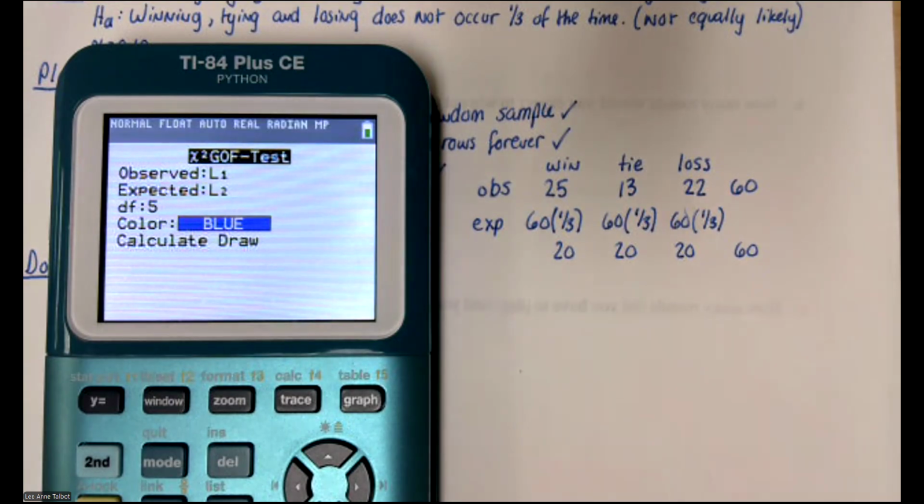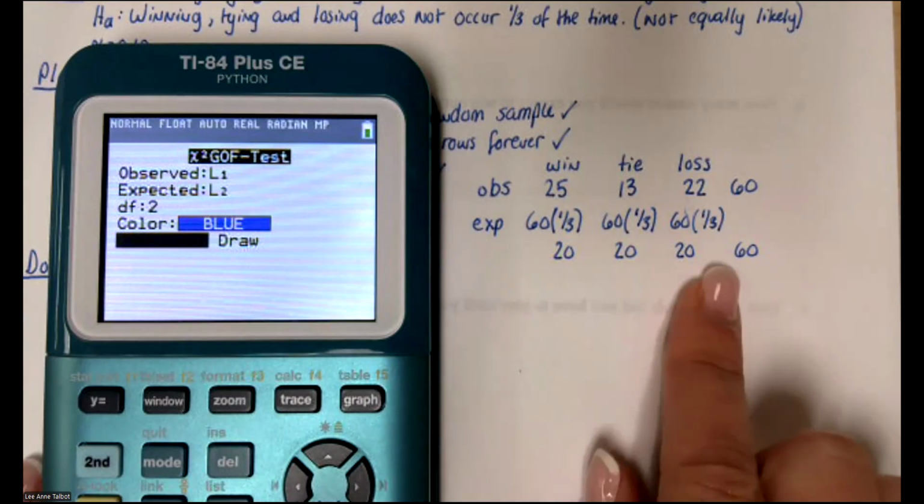What are my degrees of freedom in this problem? 2. Do you know where that came from? Categories minus 1. Like win, tie, loss is 3 categories.